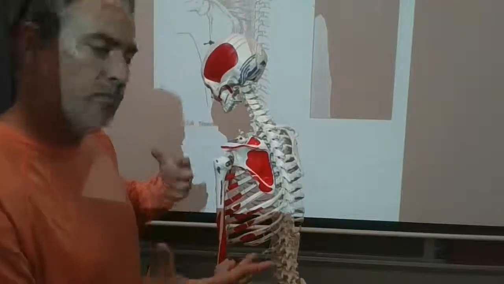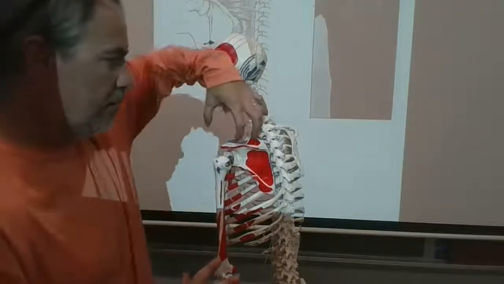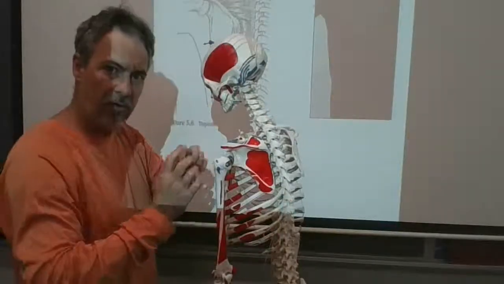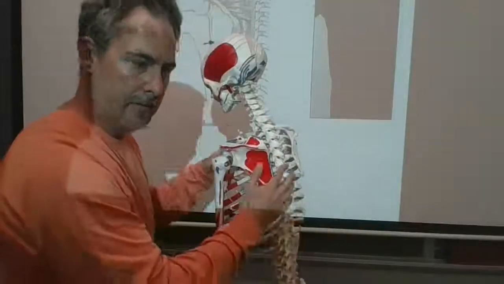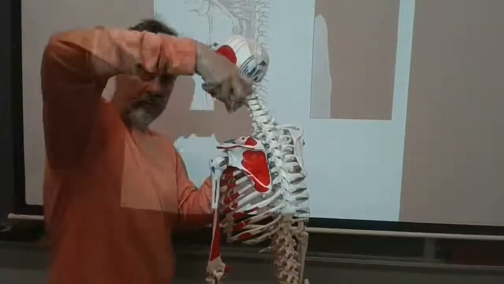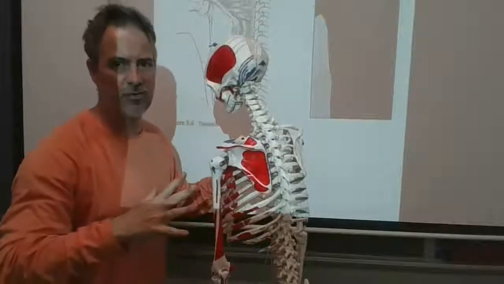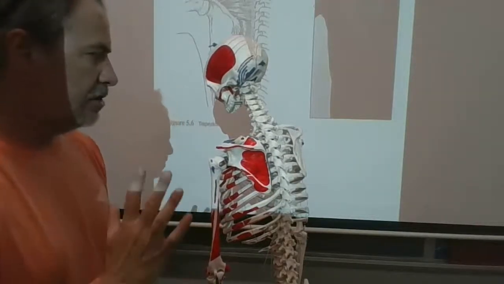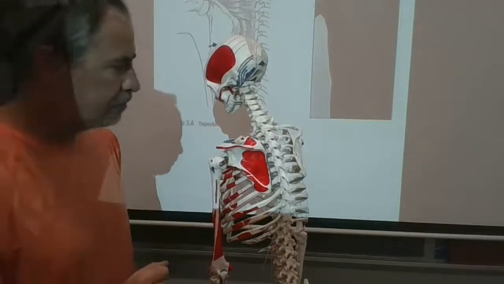So the verbiage is going to be like muscles that pull up, muscles that pull down, muscles that pull forward, muscles that pull back, towards the spine, away from the spine, towards the head, very general directional cues. And as you're going to see, the circle is going to be different as well.